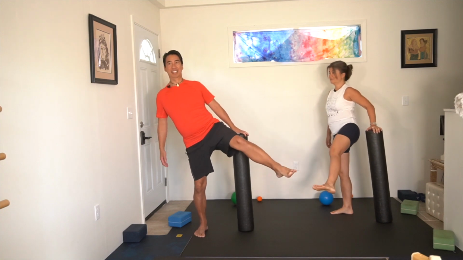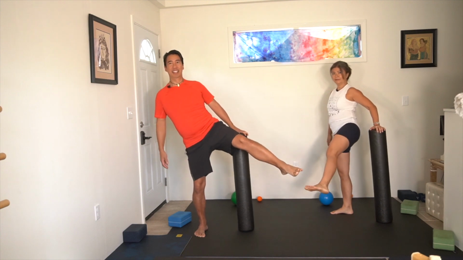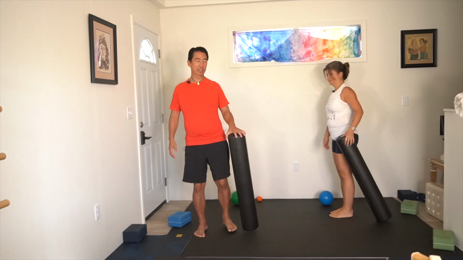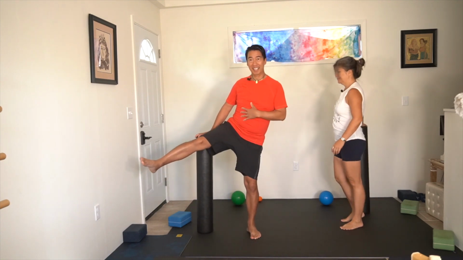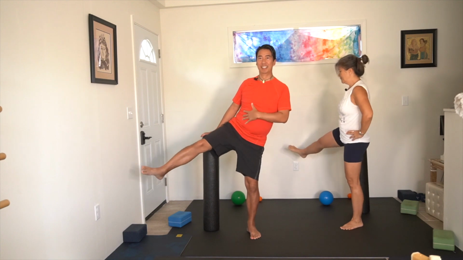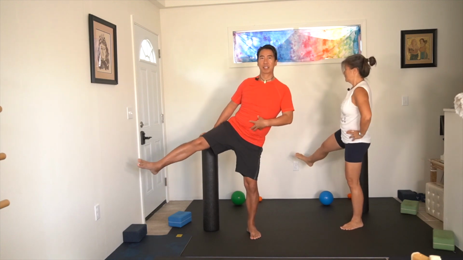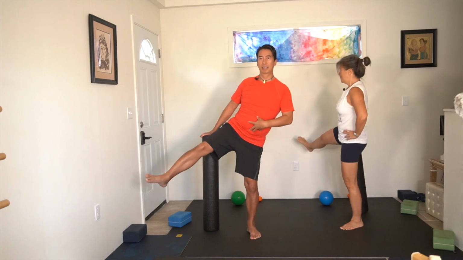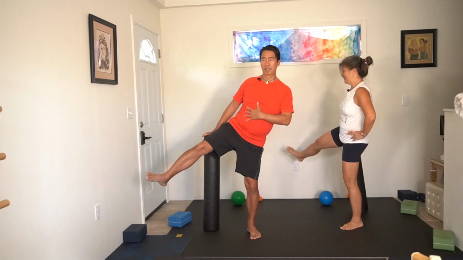Whew. Abs. Feel your hips and your legs and your abs. Okay, figure 8. Abs are engaged. Lift it up higher than you think you would. Okay, good.